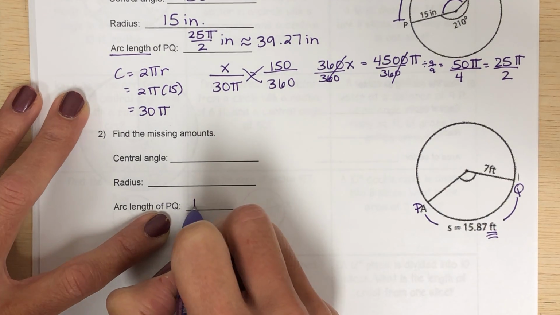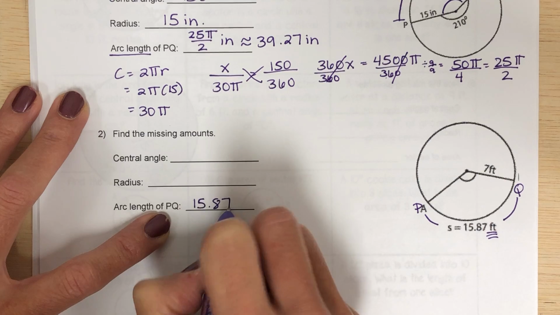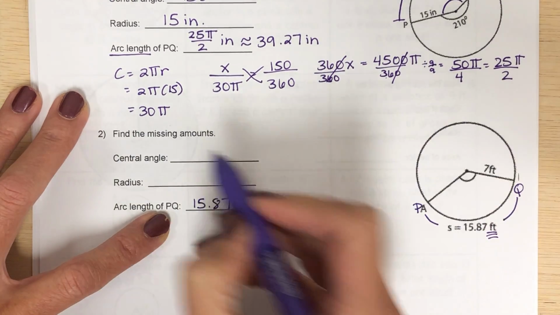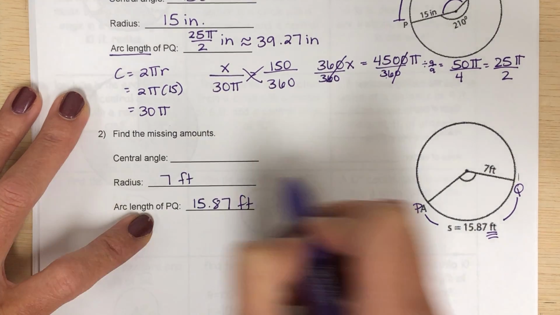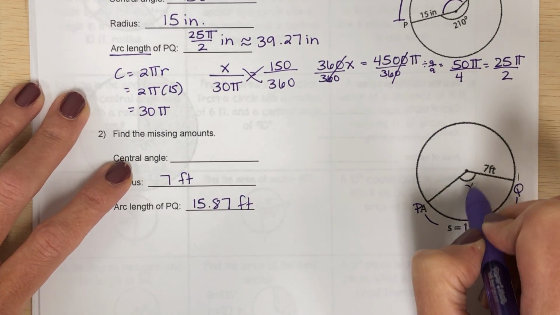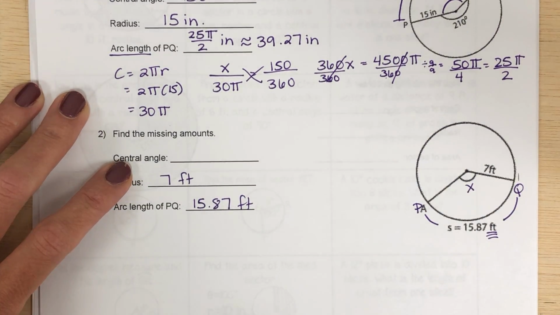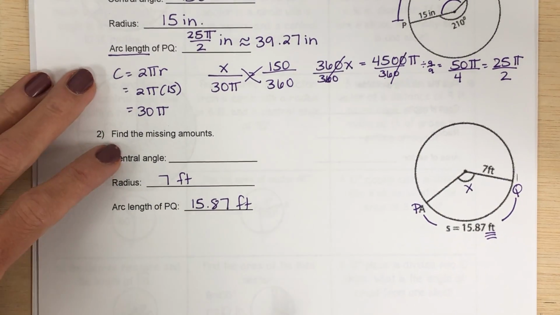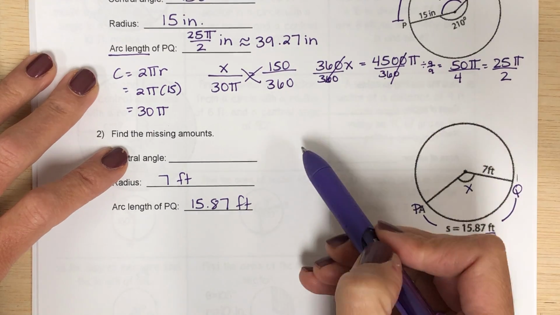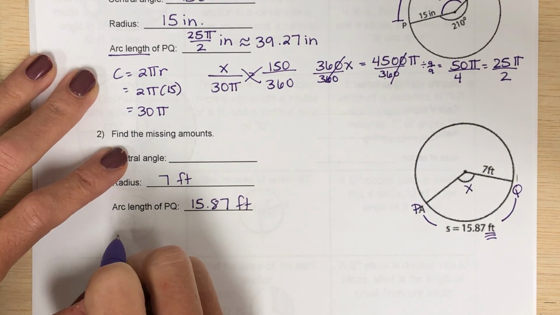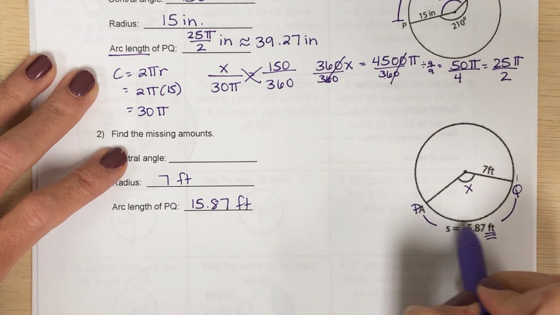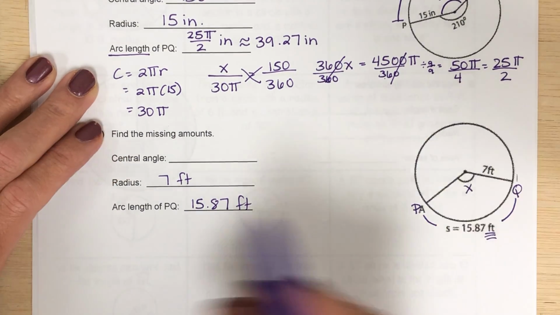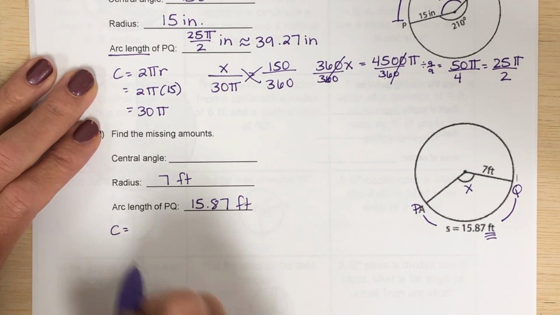15.87 feet. That part I know. My radius, I know, is 7 feet. I do not know my angle. So I'm going to have to work backwards, but I'm just going to set up a proportion the same way I did before. I'm going to compare part over whole to part over whole. I don't know my whole circumference. I'm going to have to do that first.